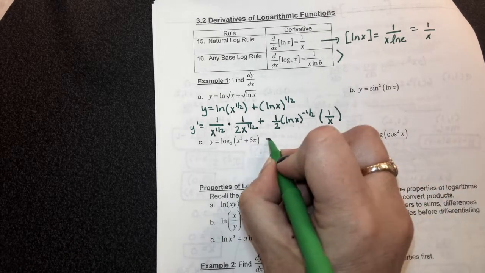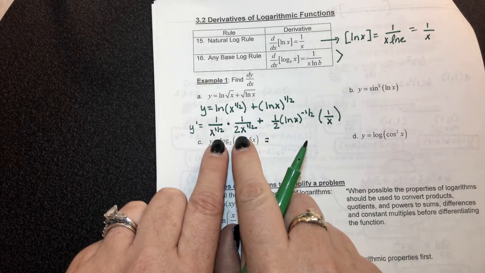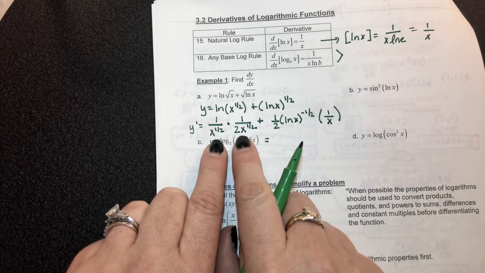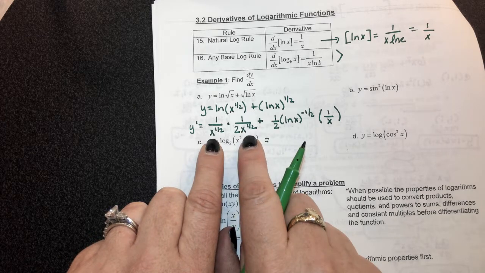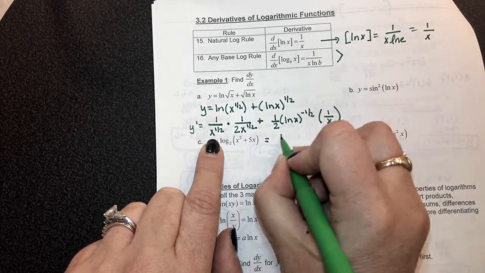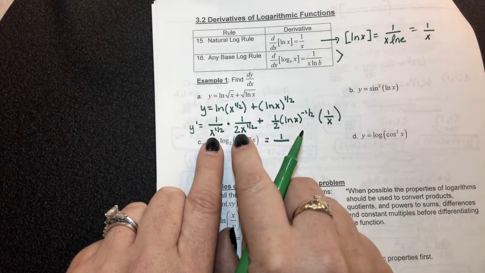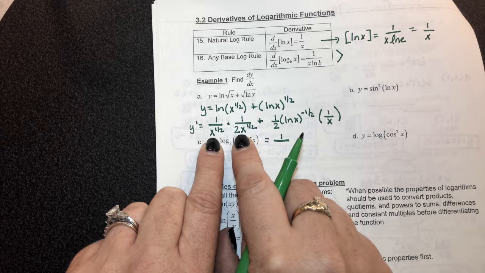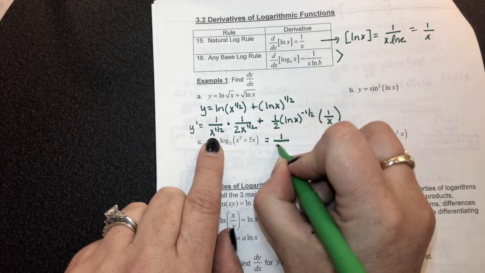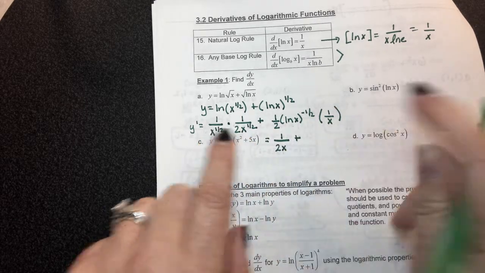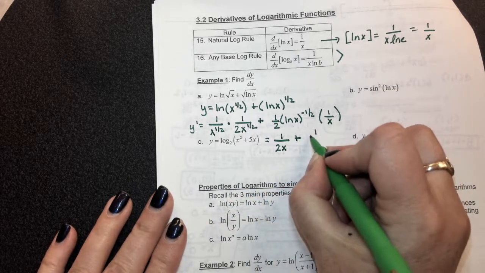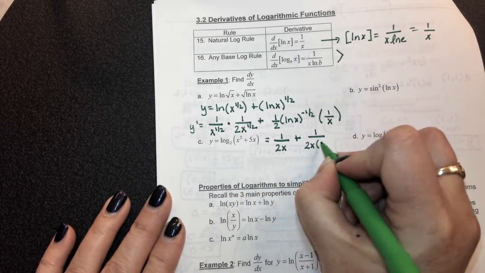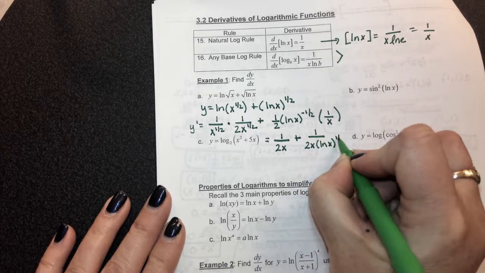So now when I clean this up a little bit, let me go ahead and multiply the 1 over x to the 1/2 plus 1 over 2x to the 1/2. So when I multiply these two fractions together, my numerator is going to be a 1 over, what is x to the 1/2 times 2x to the 1/2 going to give me in the denominator? That's going to give me a what? 2x. Plus, get rid of the negative exponent, so that's going to be plus 1 over 2x times the natural log of x to the 1/2.